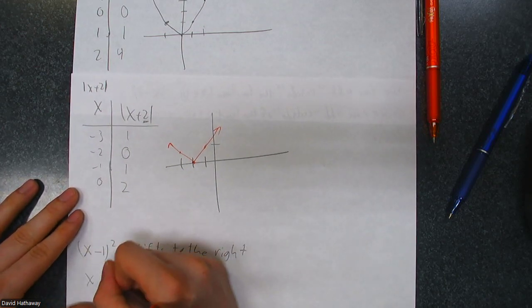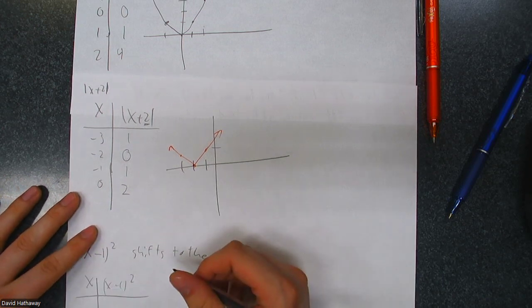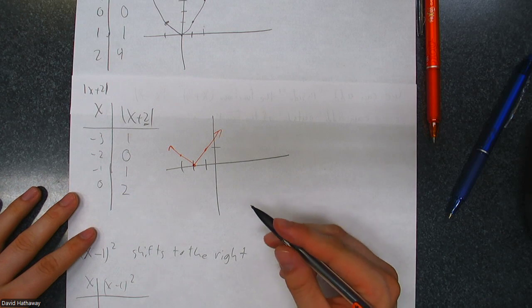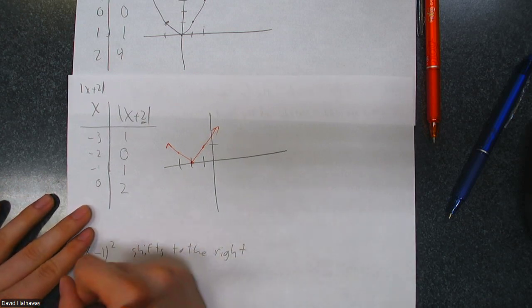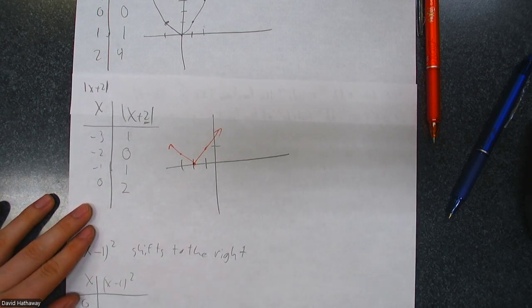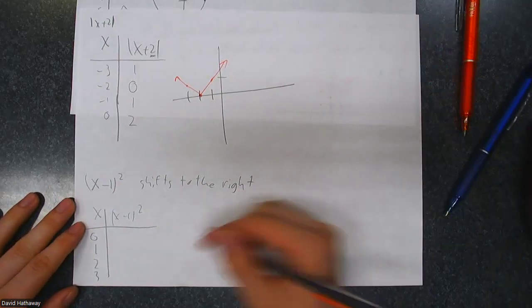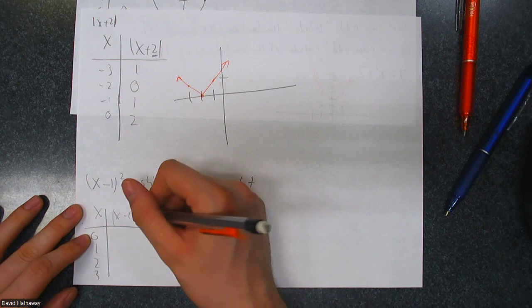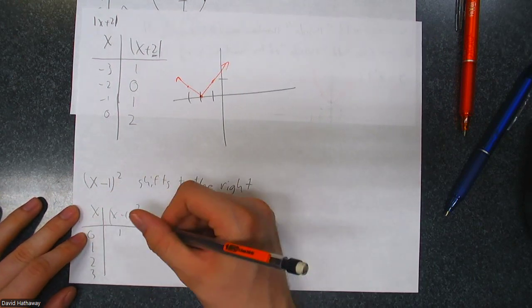So x minus 1 squared. Values I want to plug in are 0, 1, 2, and 3. When I plug in 0, I subtract 1. Negative 1 squared is 1.